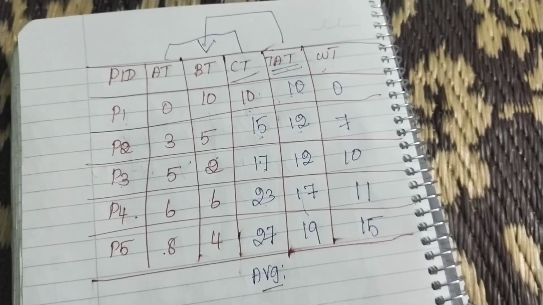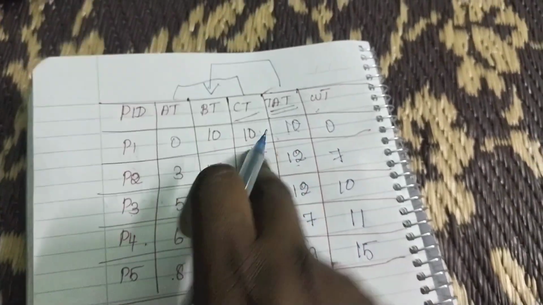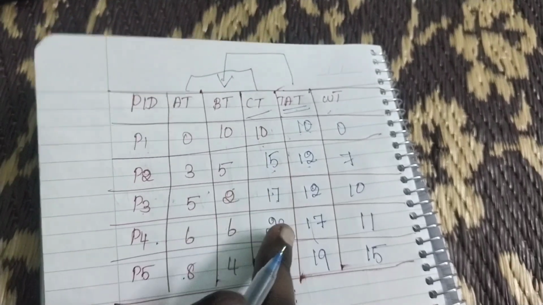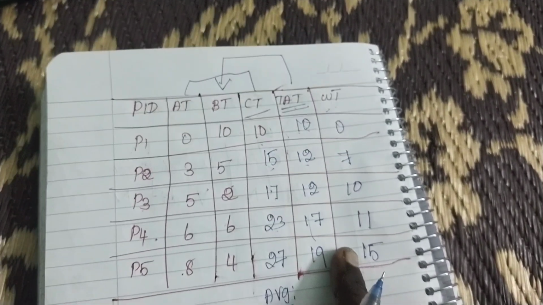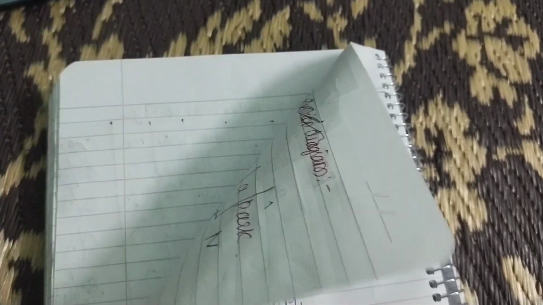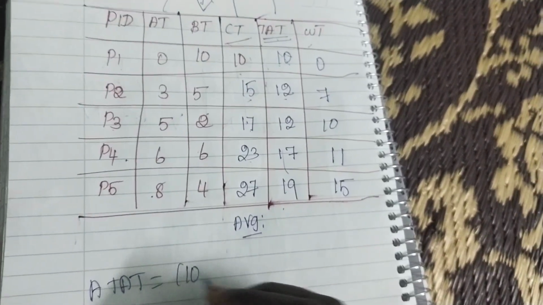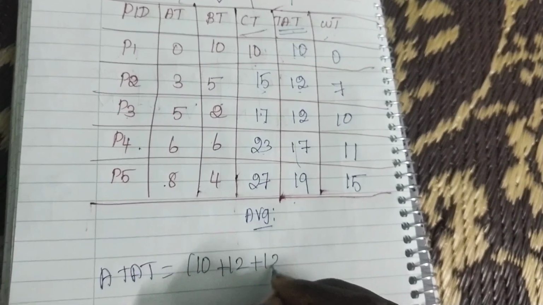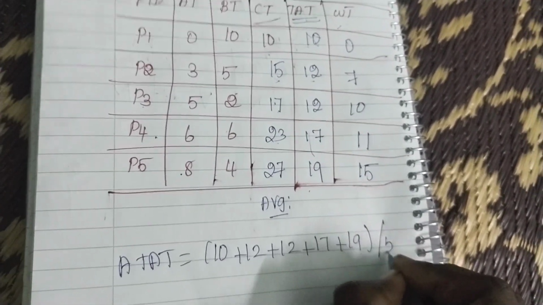After finding that, you need to find the average turnaround time and average waiting time. Average turnaround time is 10 plus 12 plus 12 plus 17 plus 19, the whole divided by 5, as there are 5 processes.